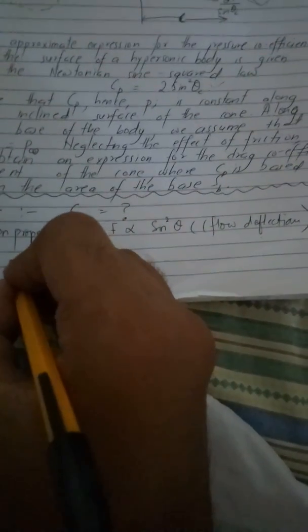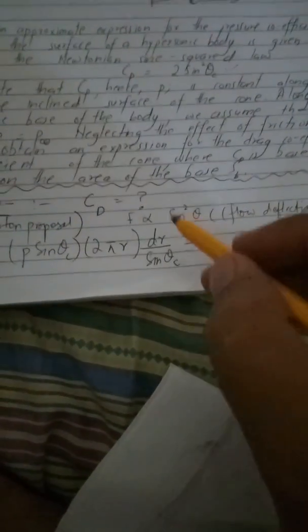as a difference of P and P infinity on a shaded strip of surface area. We're going to take it as P sine of the angle of deflection, and then 2 pi r, which is normally the circumference, and the difference dr into sine of this, which is the area of that part we've taken along with the circumference, and we applied it with P sine theta c. We are applying it as a drag force.